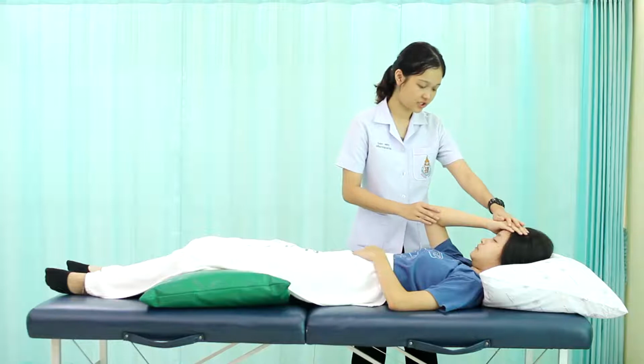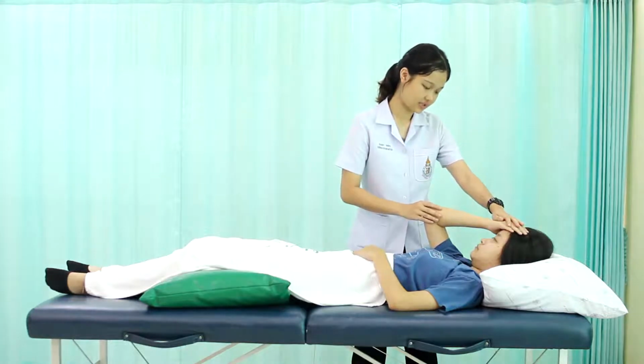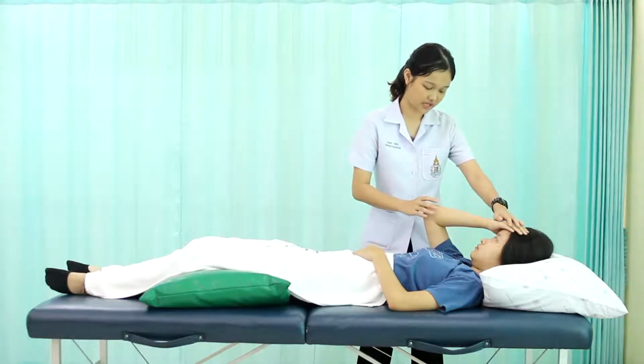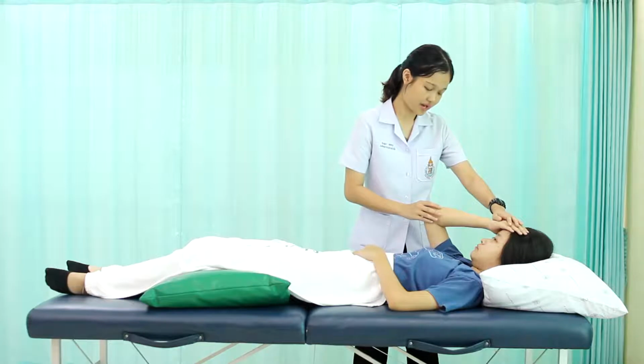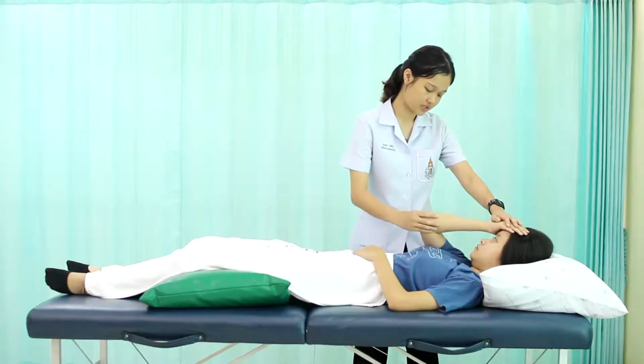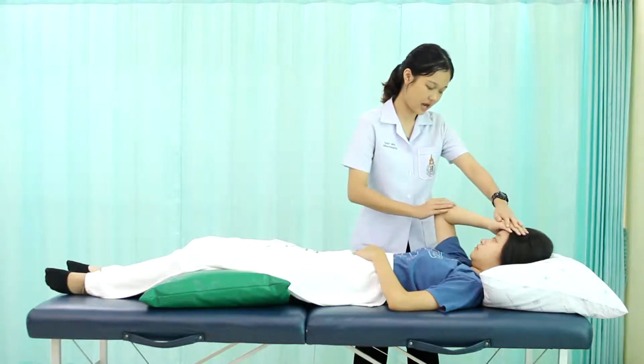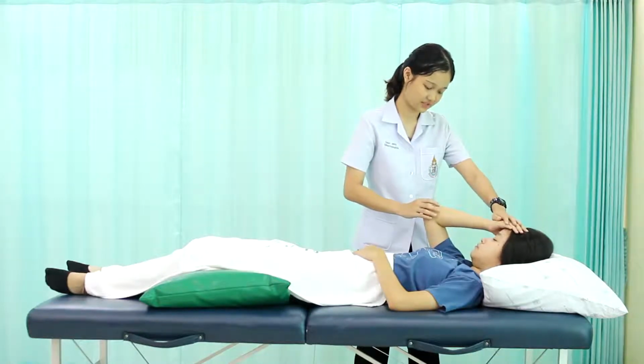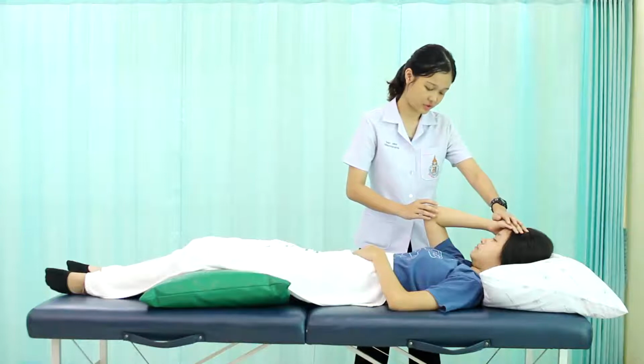Okay, hold your arm in this position for a while. Okay, good. And then move your arm inward and outward like this. Do you understand? Okay, next step, do it by yourself.